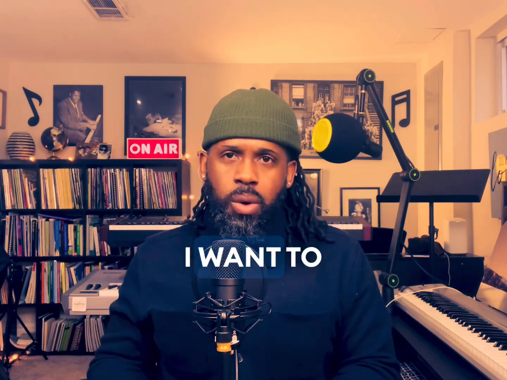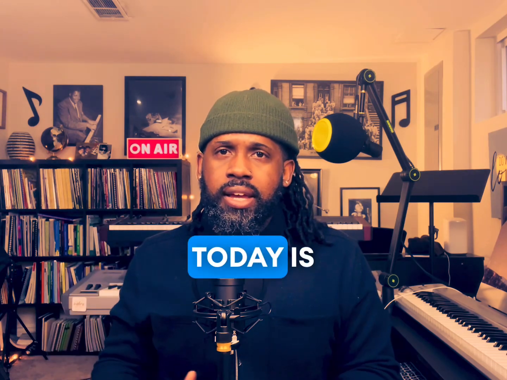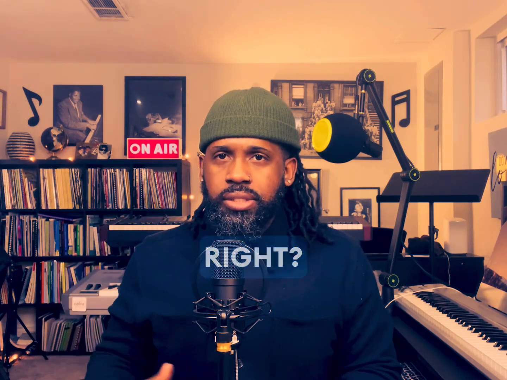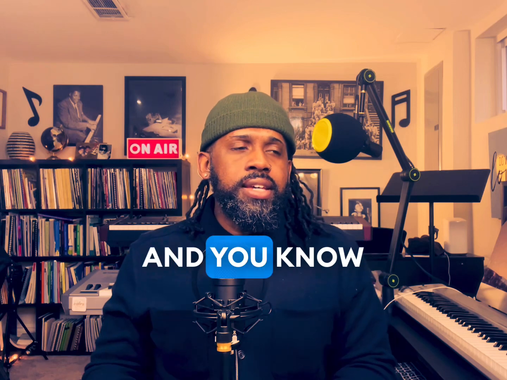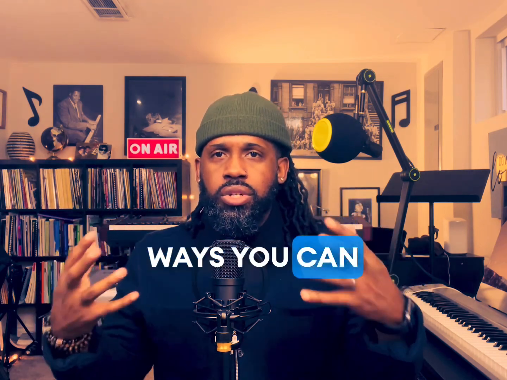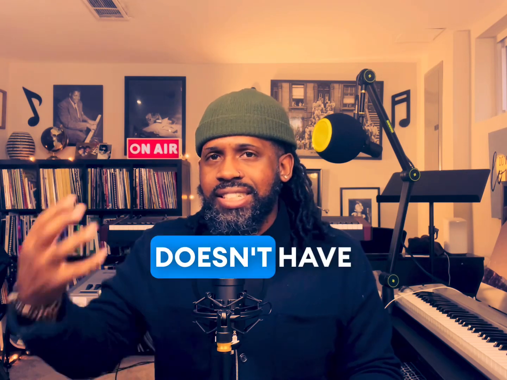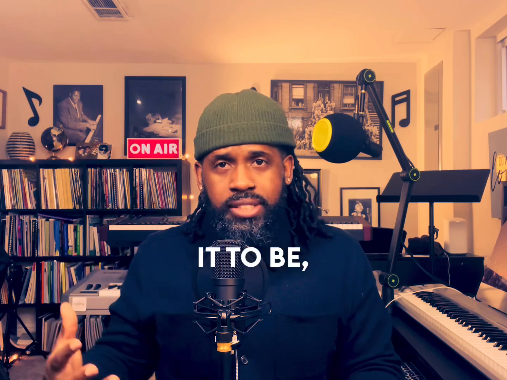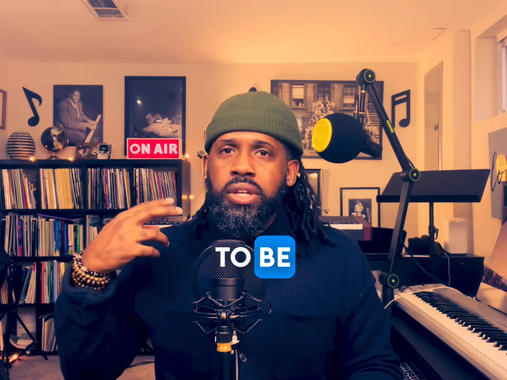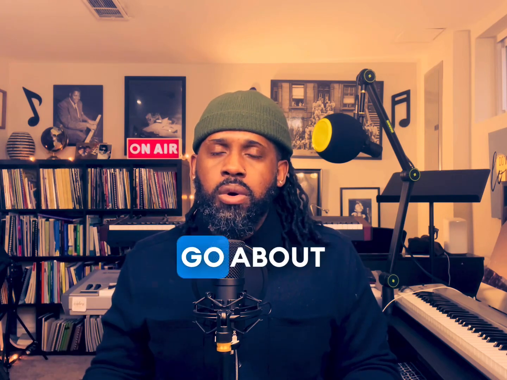And so what I want to talk about today is chord progressions, right? There are two ways that you can do this, and I really want to hone in on this because it doesn't have to be complicated. It can be complicated if you want it to be, but it doesn't have to be. It can be very, very simple. So I'm going to be talking about two ways you can go about this.